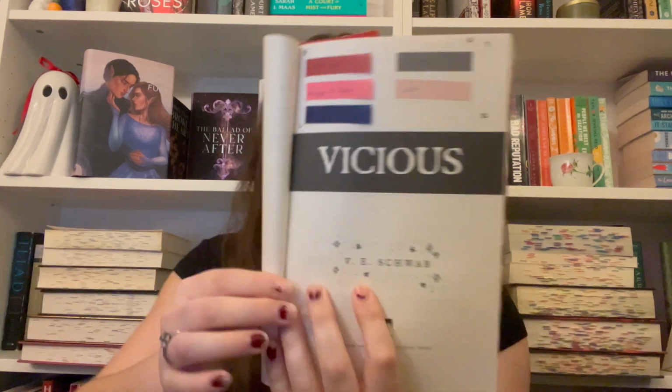So for Vicious, this is dual point of view. So obviously I have one for each of the characters. Something I've just recently started doing, which I don't know how I ever didn't do this in my books, finally put a general tab. There are so many moments I'm like, I want to annotate this, but it doesn't fit in any of the other categories. Something that I've always stuck with is things that I like and quotes. So those are the main two that I have stuck with.